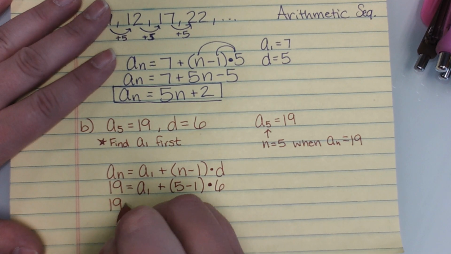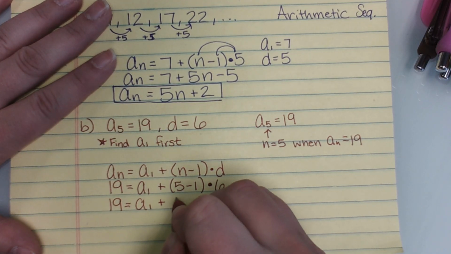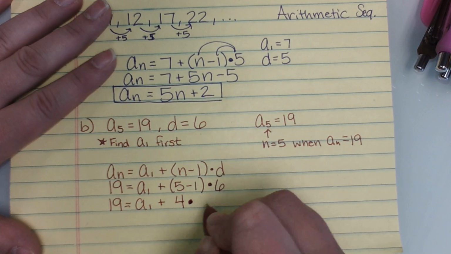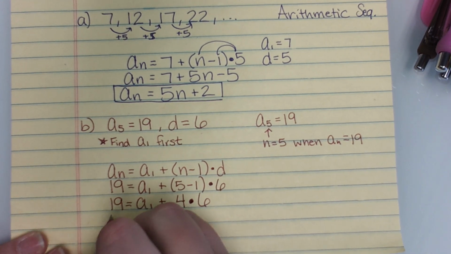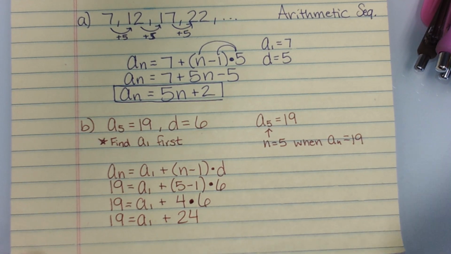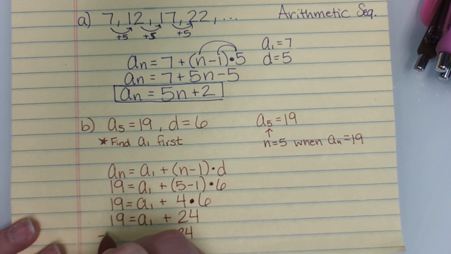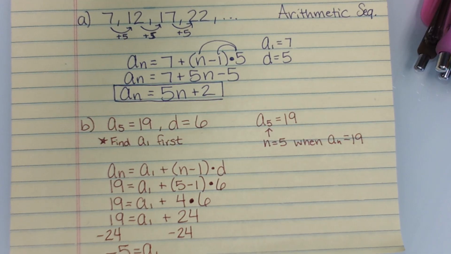Save yourself the distribution. You want to distribute, it'll work. That becomes a 4. I don't need the parentheses anymore because 4 times 6 is the same as 4 in parentheses times 6. It's 24. Negative 5 is a sub 1.